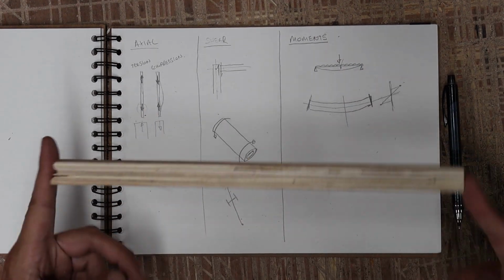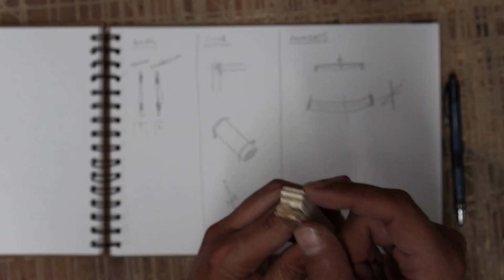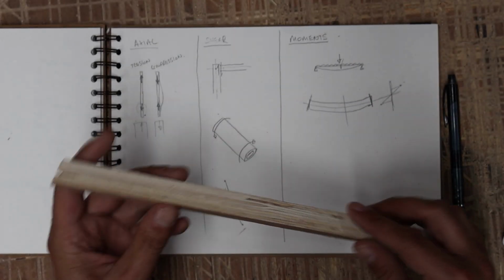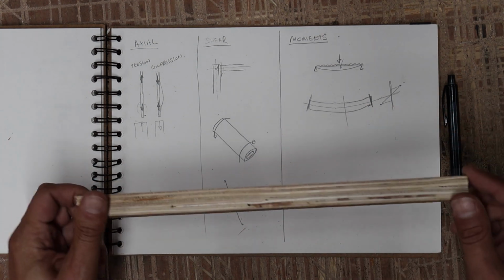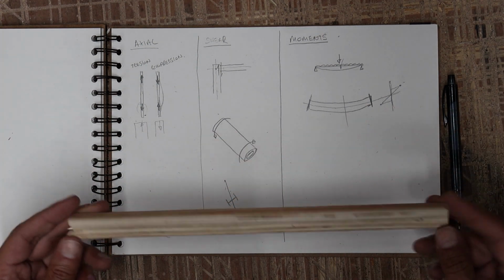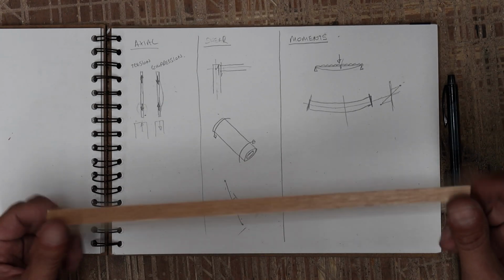And I would imagine if I put this under compression, it would actually buckle in the long direction, which is actually unusual for this stuff. Ordinarily it would buckle in its short direction. That's one of the unique properties of plywood. It doesn't actually come up that you get, what's the word?